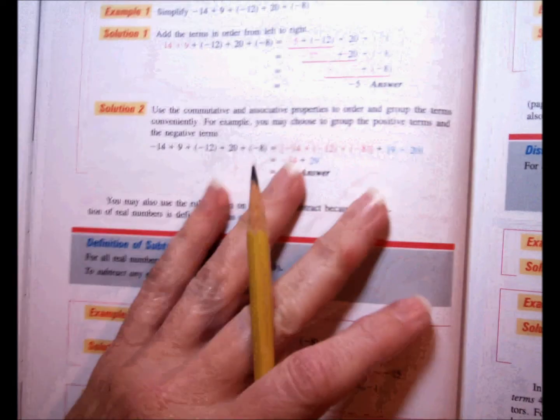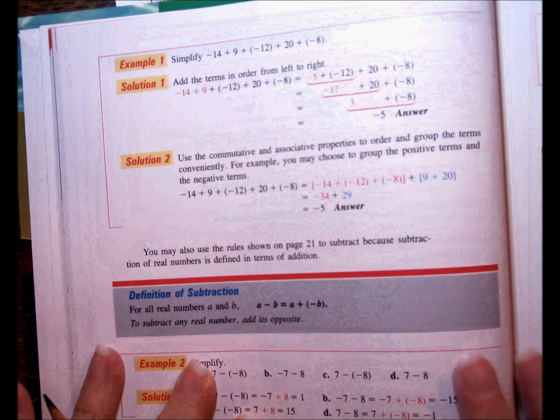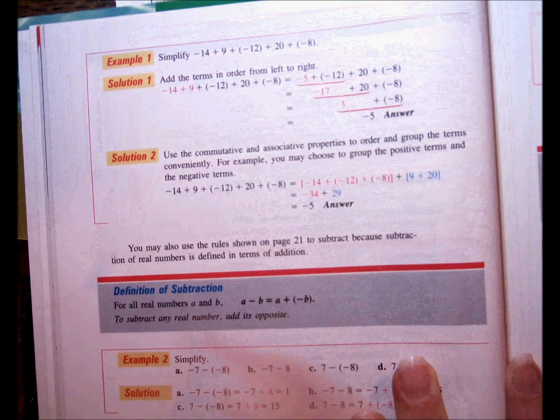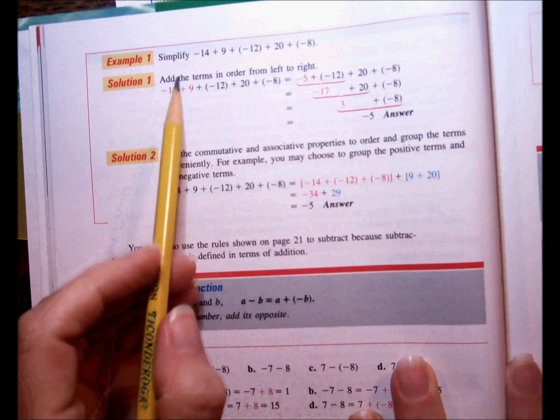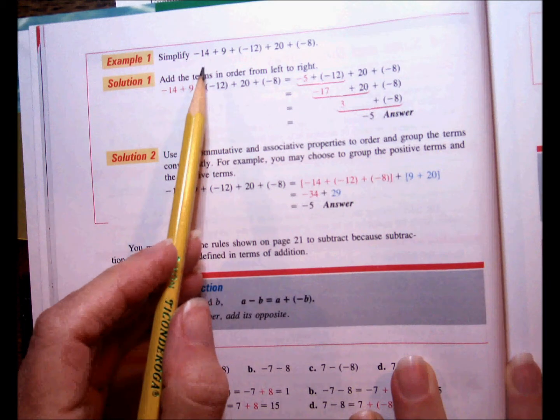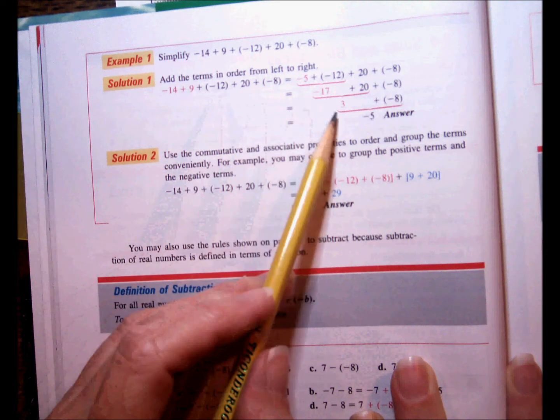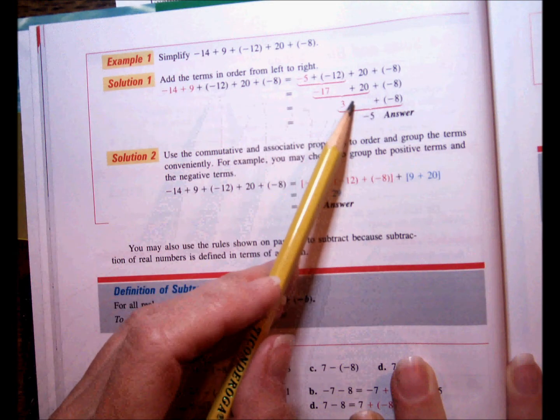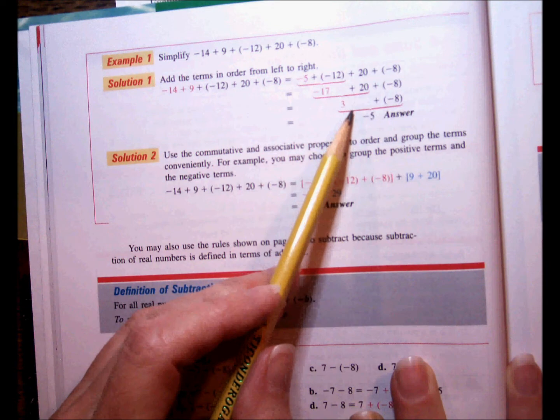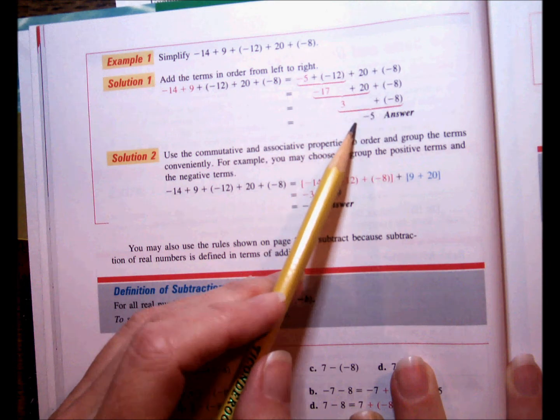Example 1 on page 22 of your textbook, and let's see if I can get this straight here. I want you to see that yes, we can use order of operations like they do in solution 1, and it takes several steps to combine these terms within this expression to get to our answer of -5 when we use order of operations.